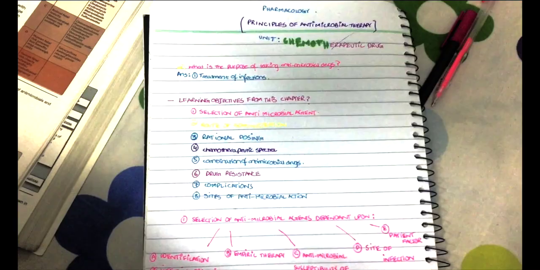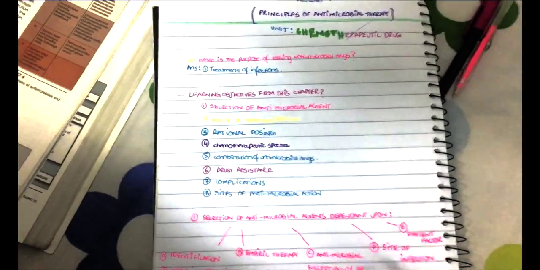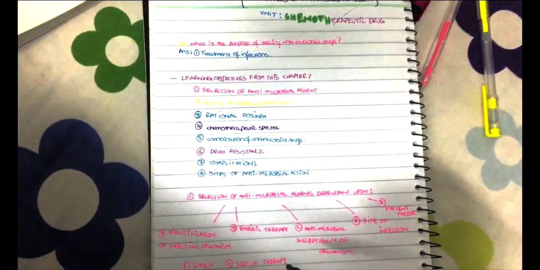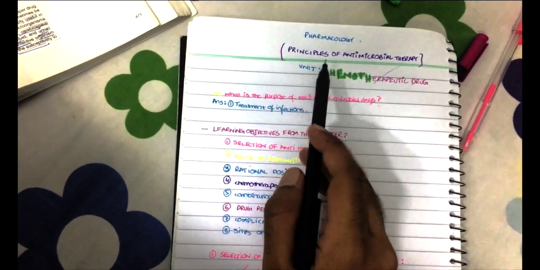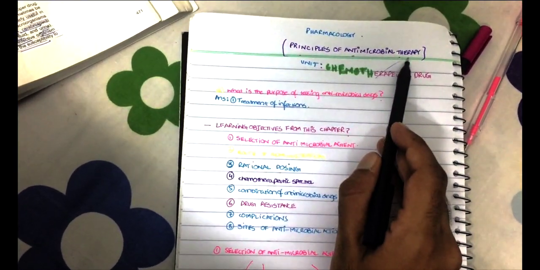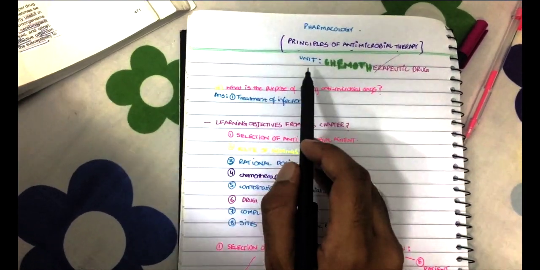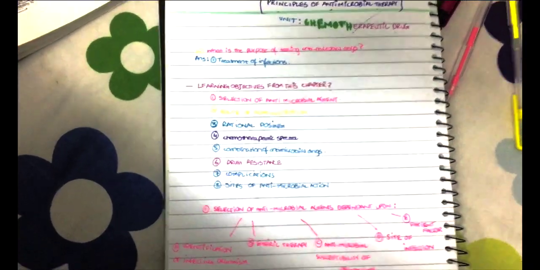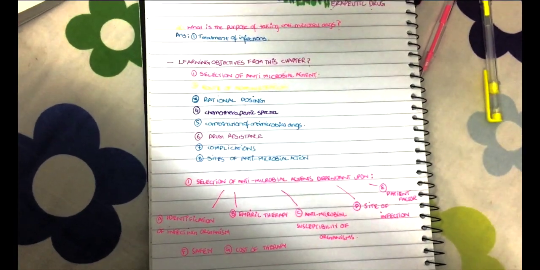Today we're gonna study principles of antimicrobial therapy, pharmacology. The topic is a bit long, so we'll divide this topic into 4 days, okay? First of all, I'd like you to see these notes. We'll cover this topic, principles of antimicrobial therapy, which comes in unit chemotherapeutic drug, a topic of pharmacology. We'll cover this in 4 days.